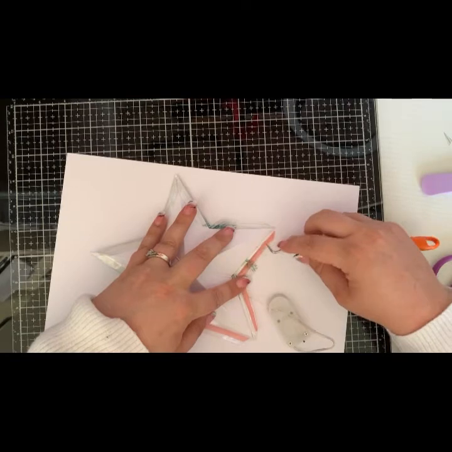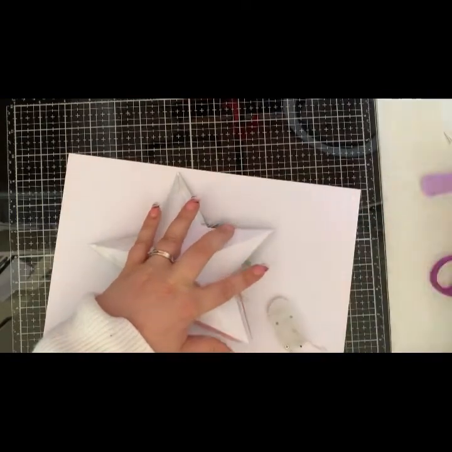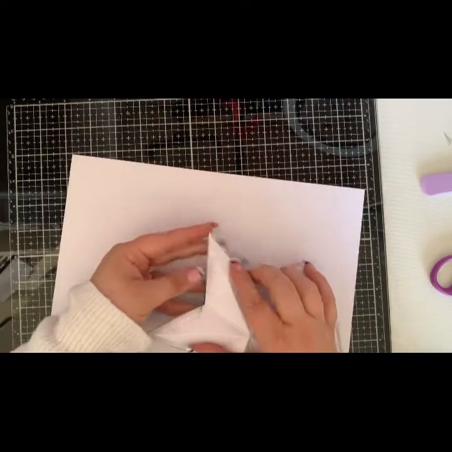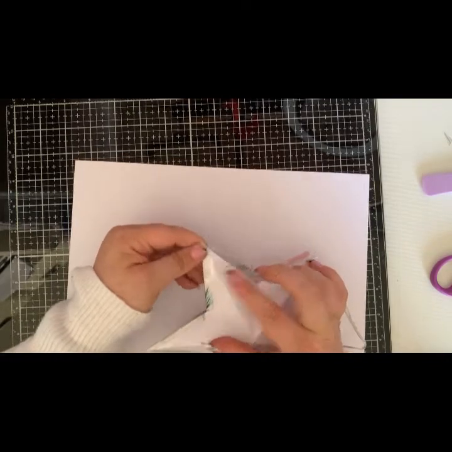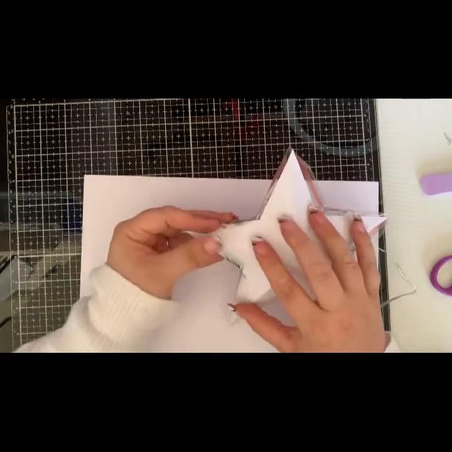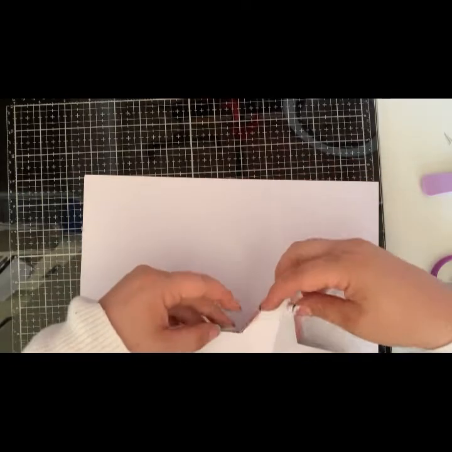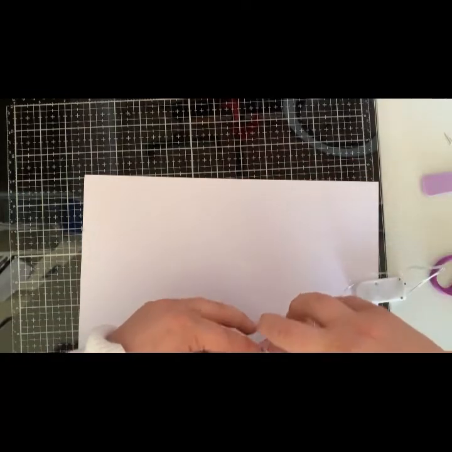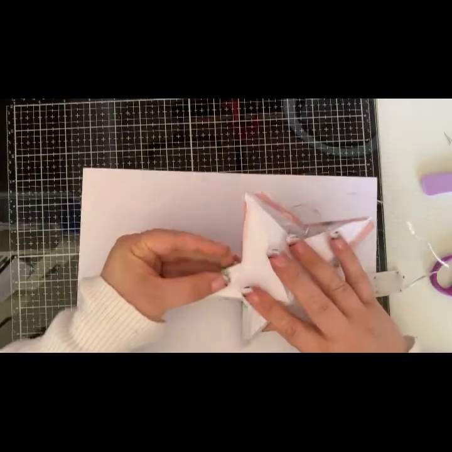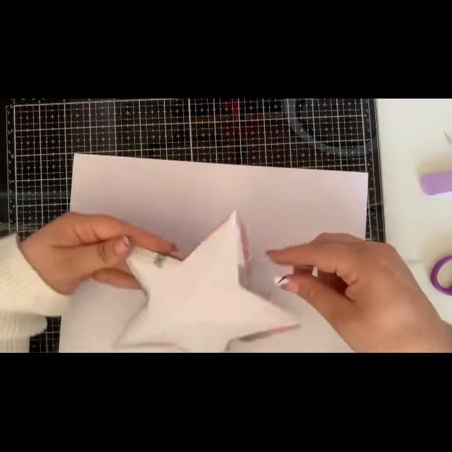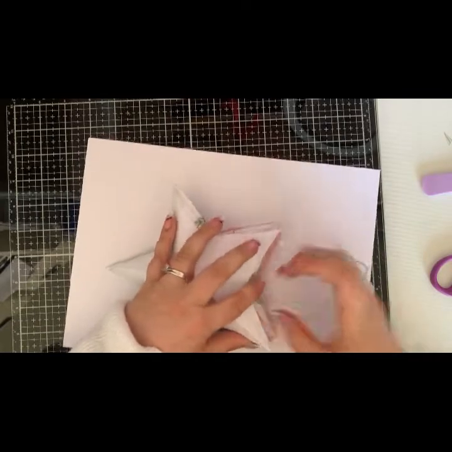So what we're next going to do is stick on the next 2 up of the sides of the star, exactly the same, making sure that the white goes into the crease of the acetate, and then fold it over and stick it down.